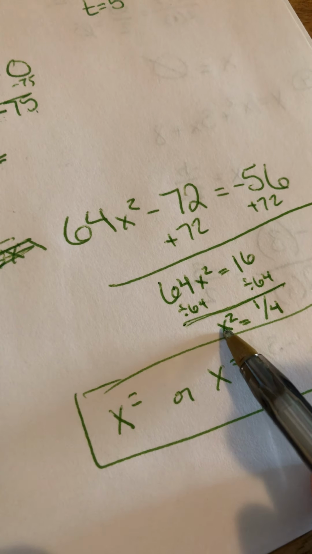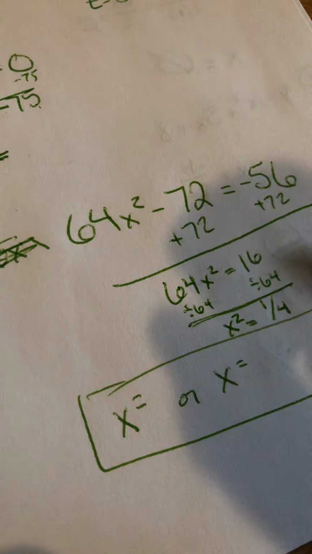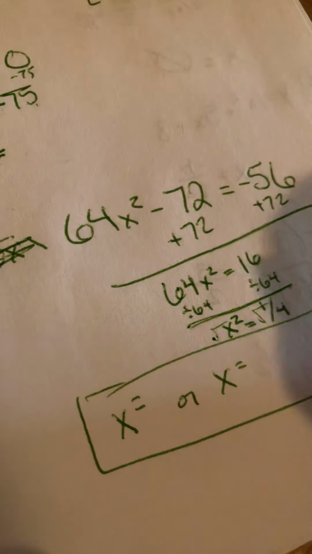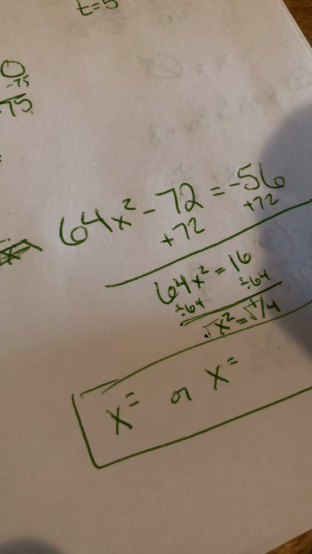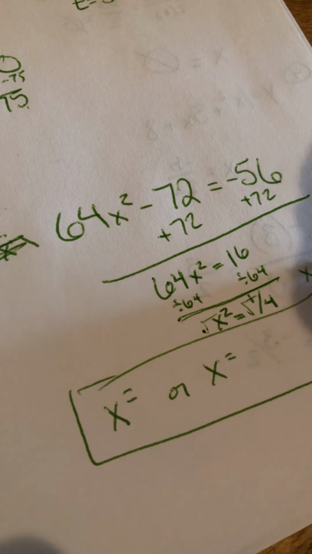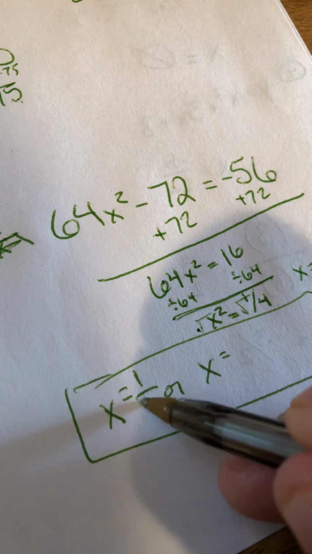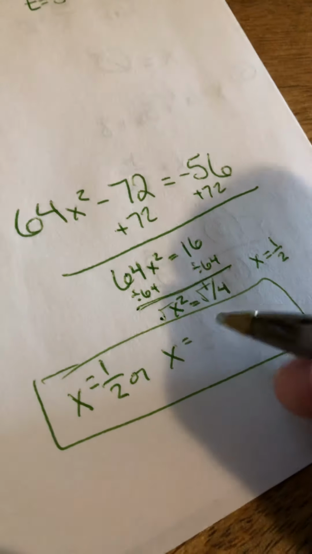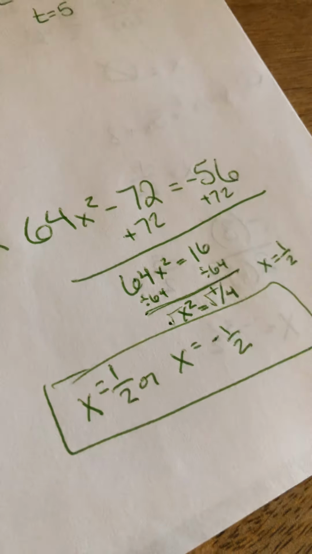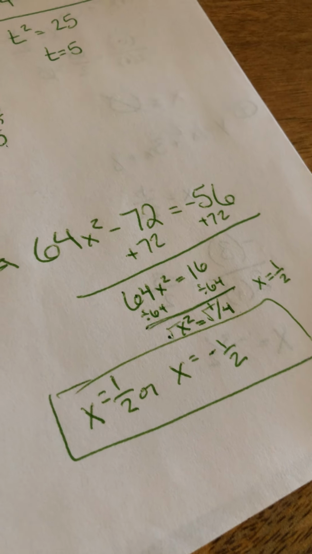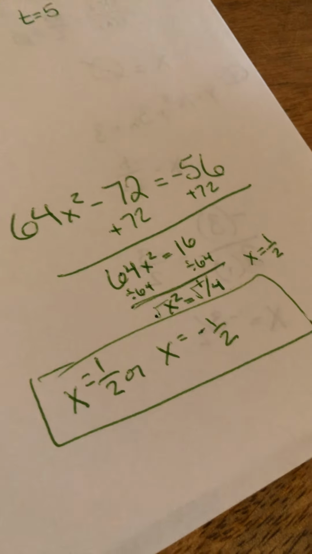Now, still got to square root that. So if we square root a quarter, we get x equals a half. So you get x is a half, or x is negative 1/2. And that's pretty much everything for BB6.